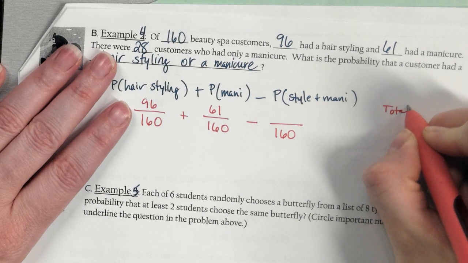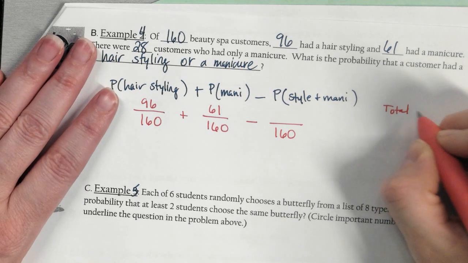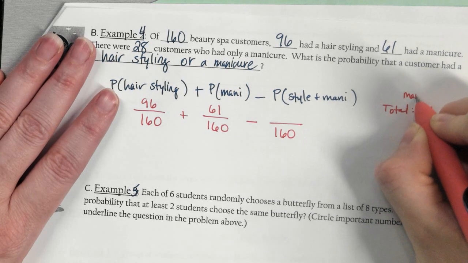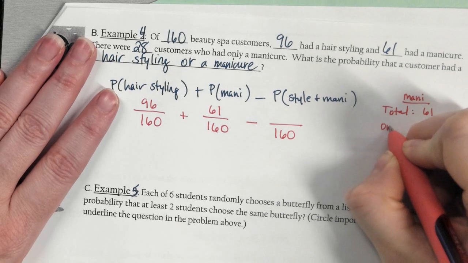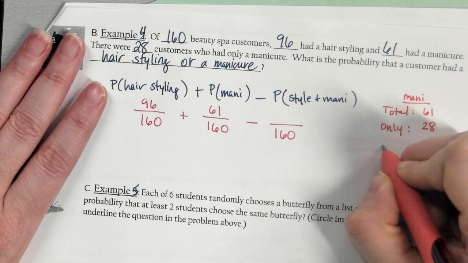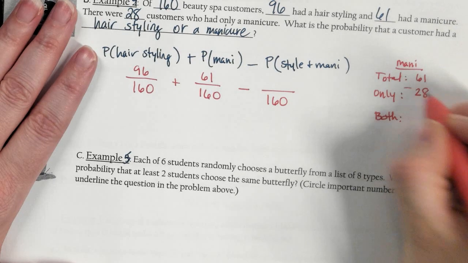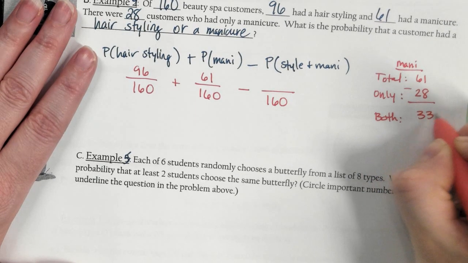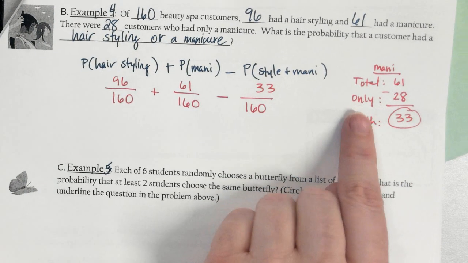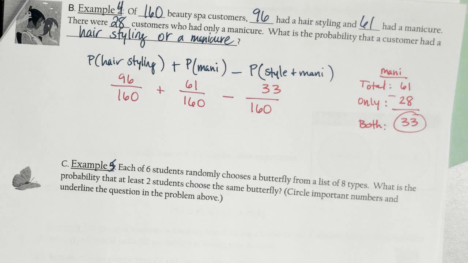So you're going to do the ones who had manicures, so the total number of people who had manicures. Okay, and then the ones who only had manicures is 28. So the ones that had both, how do you find that? You just subtract it. 33. Yep. Okay, so if you know the total and you know the ones that only had a manicure, you can find the ones that had both of them.